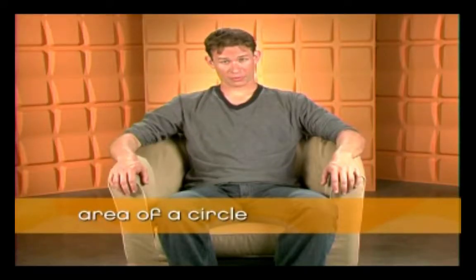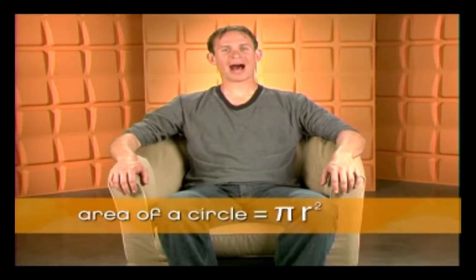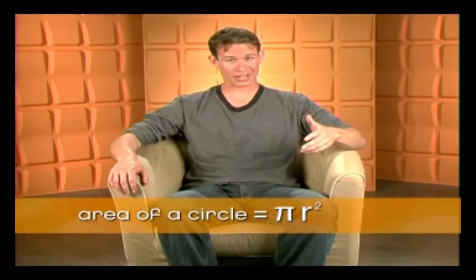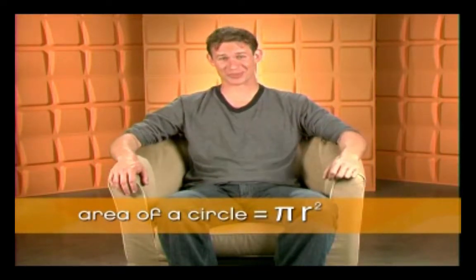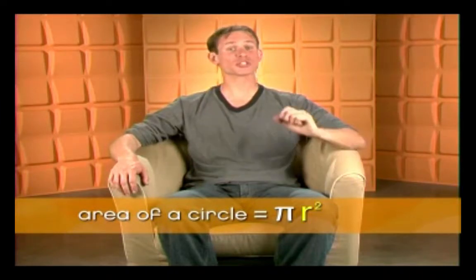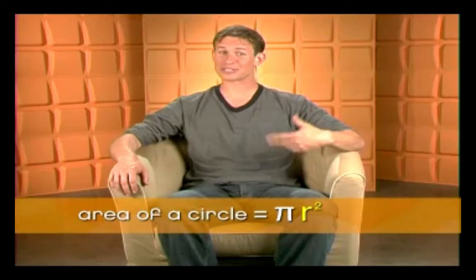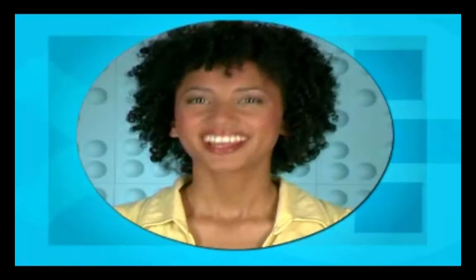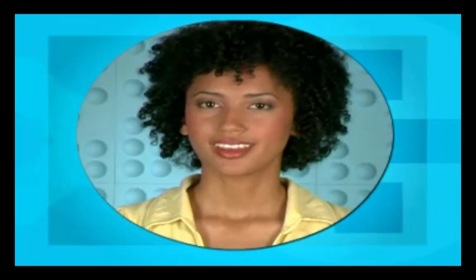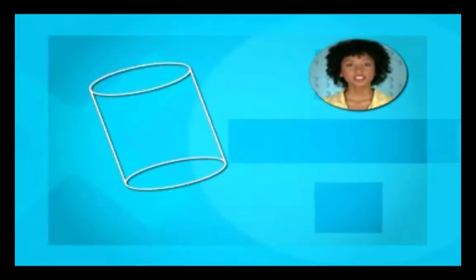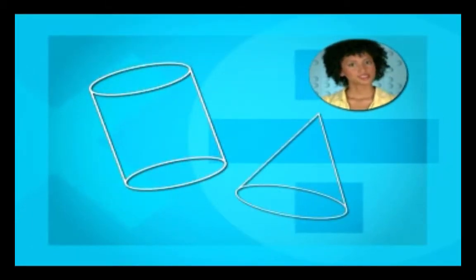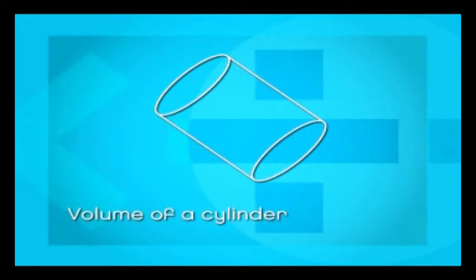The formula for the area of a circle equals pi r squared. We won't try to prove that today. We'll just have to trust those ancient Greeks for now. Notice that the r squared means our answer will be in square units, just like our square and rectangle and triangle. Okay, now we know that about circles. That's going to help us with our cylinder and our cone here, because each has at least one circle for a face. The volume of a cylinder is pi r squared h.